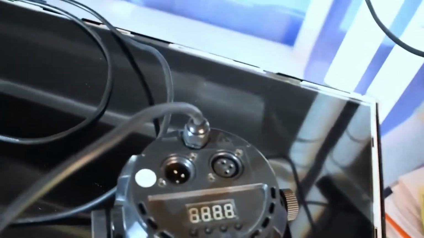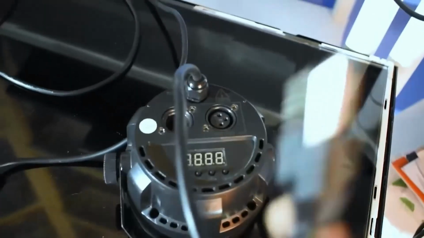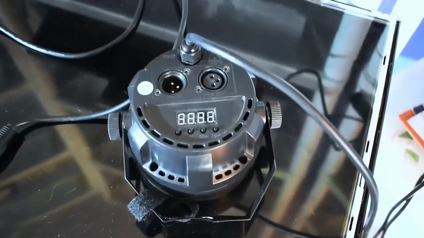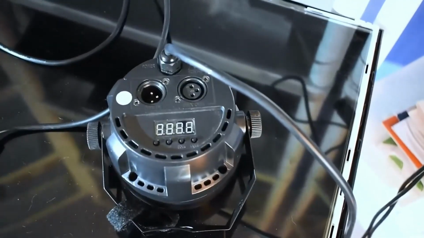You'll notice that this light has its own individual power cable. Indoor DMX fixtures need to be powered individually, connected to the mains individually. The wiring of outdoor fixtures is a little different.